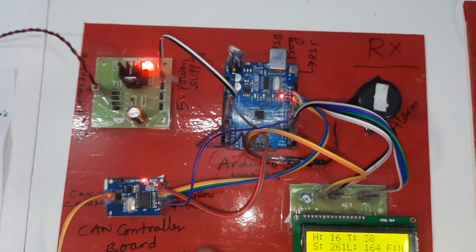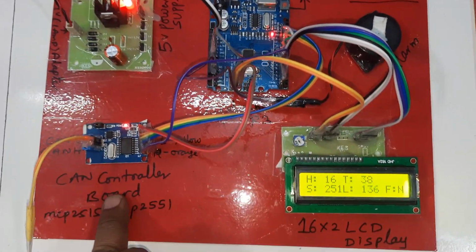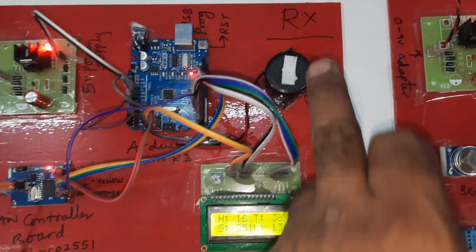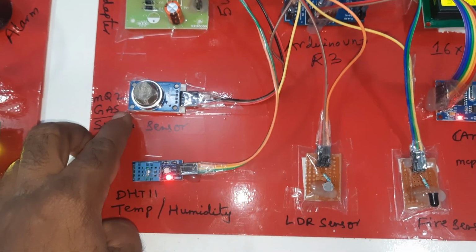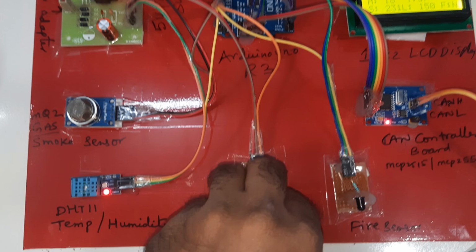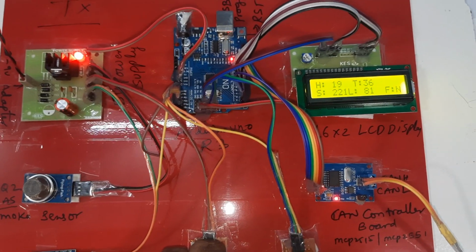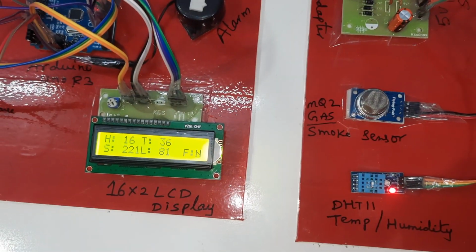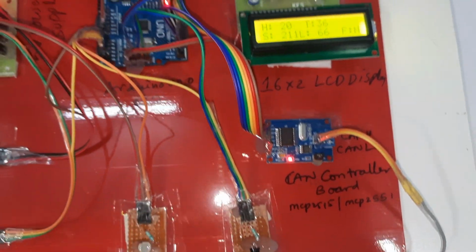So this is the total transmitter and receiver part: power supply board, Arduino Uno R3 board, a CAN controller board, 16x2 LCD display, alarm. This is a power supply board, MQ2 gas or smoke sensor, temperature humidity sensor, LDR sensor, fire sensor, CAN controller. 33, it will update. 24, 26, 81. Thank you.